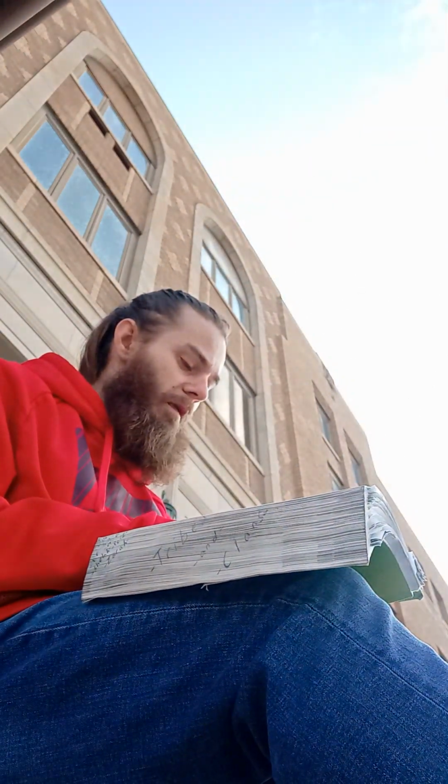From Ekron, the boundary extended west and included the towns near Ashdod with their surrounding villages. It also included Ashdod with its surrounding settlements and villages, and Gaza with its settlements and villages, as far as the Brook of Egypt and along the coast of the Mediterranean Sea.